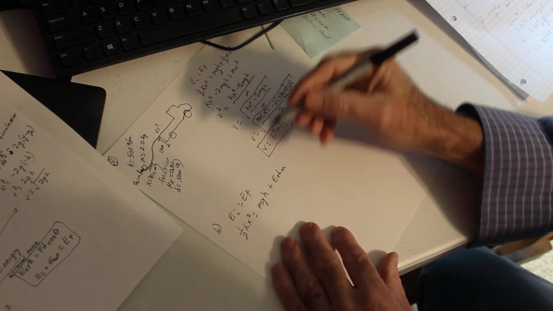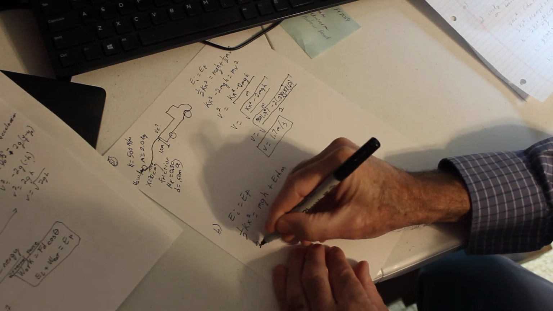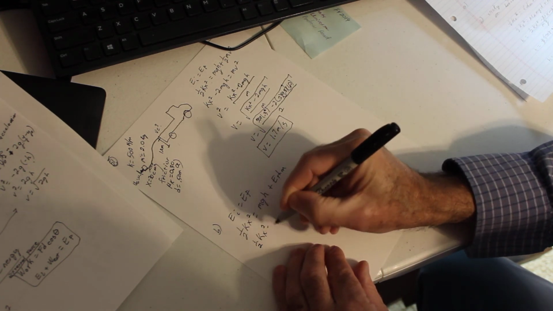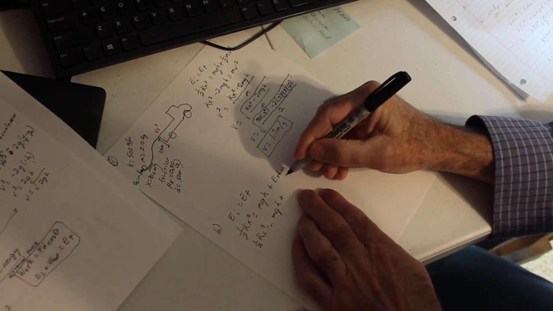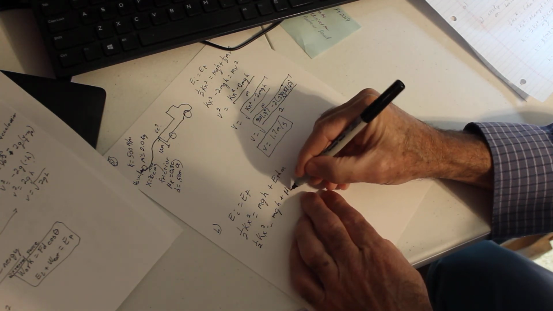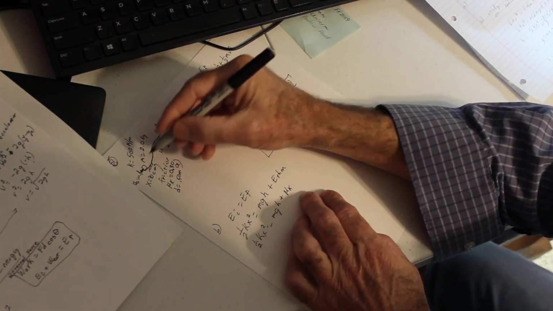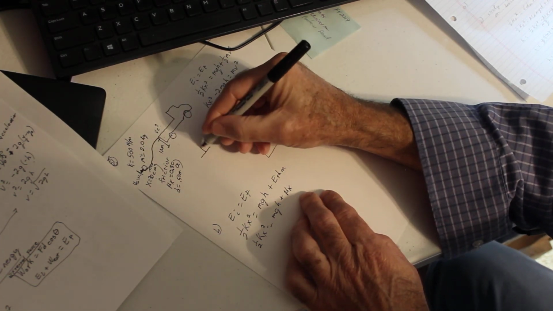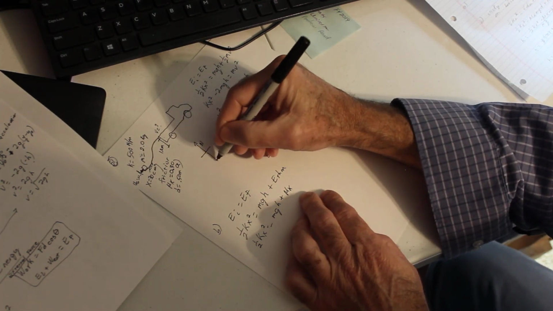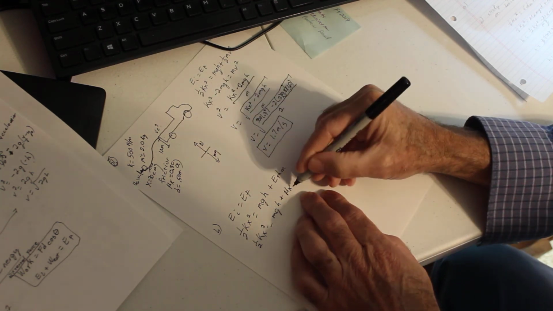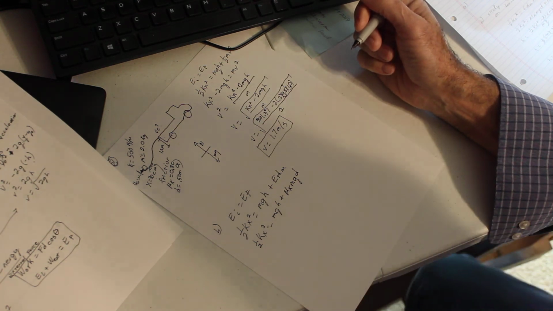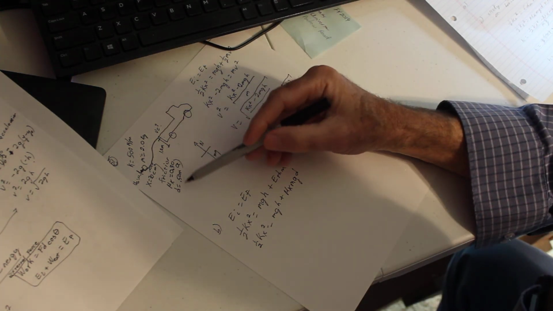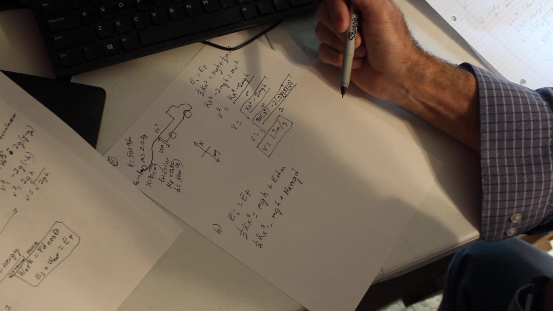So now what we want to do is expand this. So this becomes 1/2 kx squared is equal to mgh plus thermal energy, which, remember, is friction, mu sub k times the normal force. But the normal force, when it's on flat ground, is just equal to mg. So this is mu sub k mg times the distance that it goes, which is the distance that friction occurs, which is the 0.5 meters.